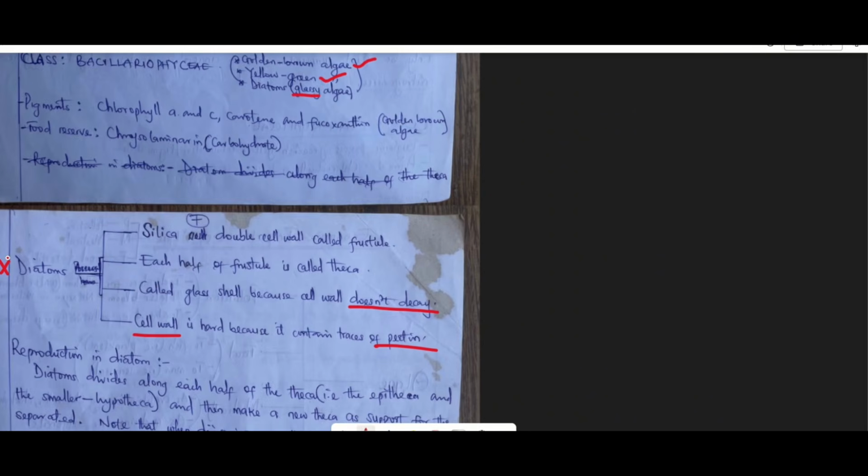Now, before talking about diatom itself, let's talk about the pigments of the Bacillariophyceae. The pigments are chlorophyll A, C, carotenoid, and fucoxanthin, which is the major one for brown algae. Now we have the food reserve.